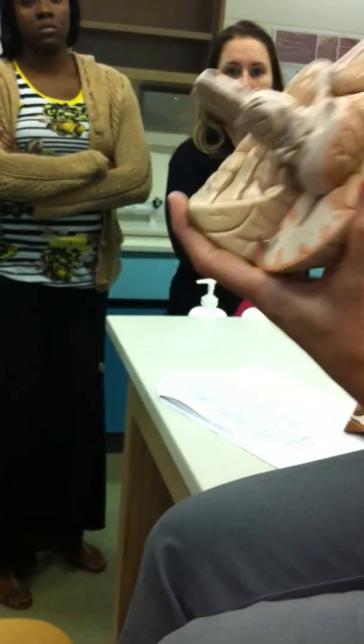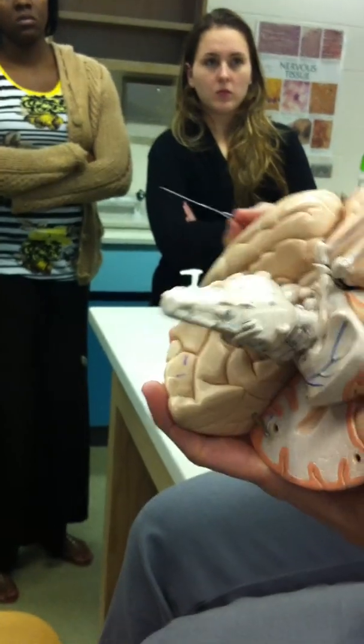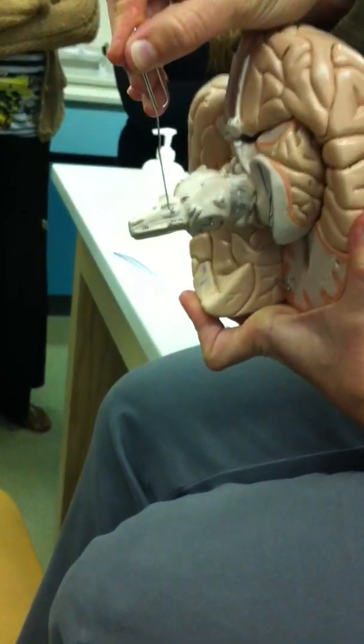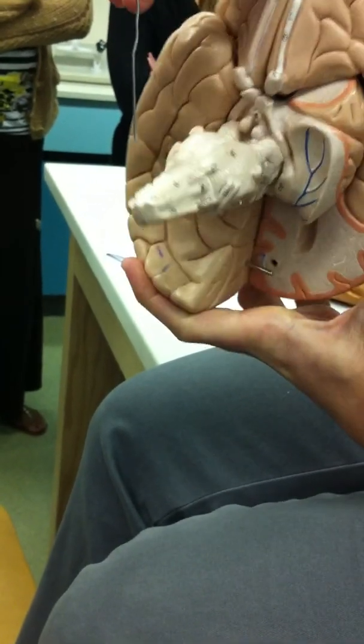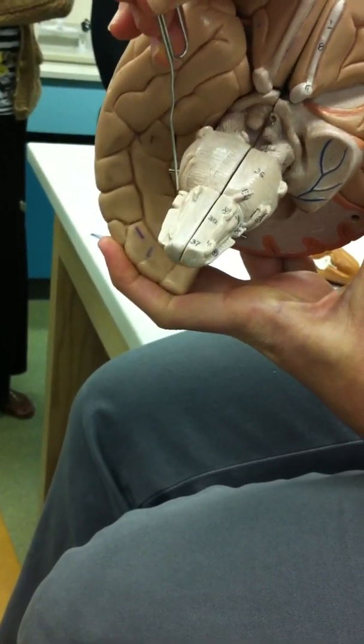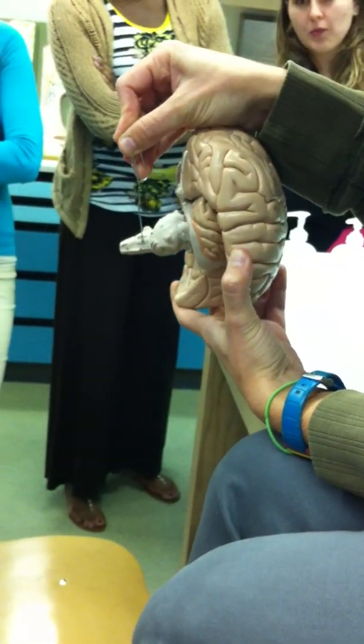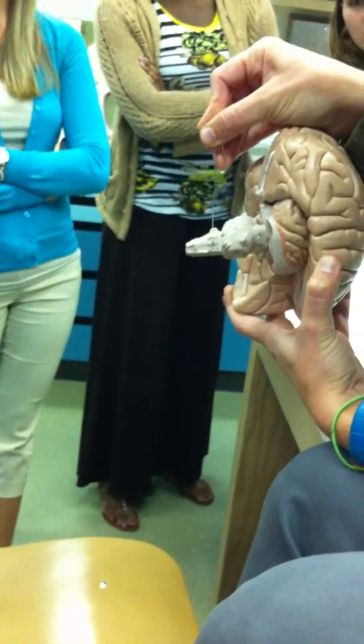Okay, did you guys all see? 6, 7, 8. Okay, then 9 and 10 are pretty close together too. You had 6, 7, and 8, and then this area is 9 and 10. You can kind of see the division on this side a little bit better. This is 9, this is 10. Do you guys see that? 9 and 10.